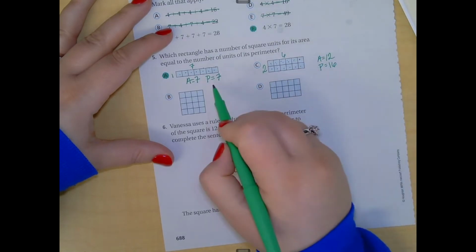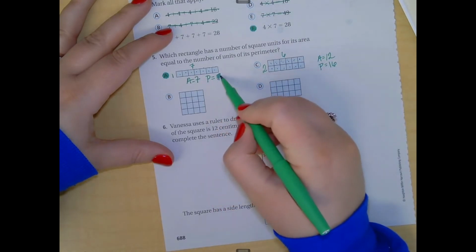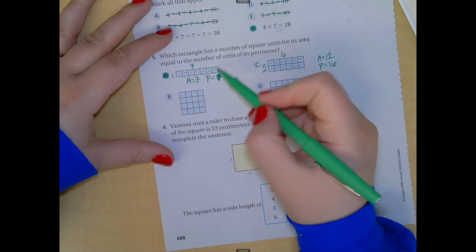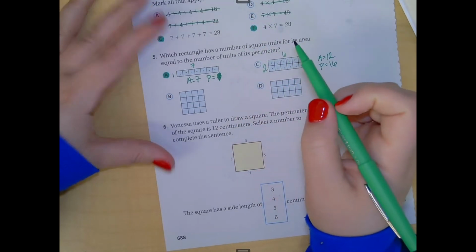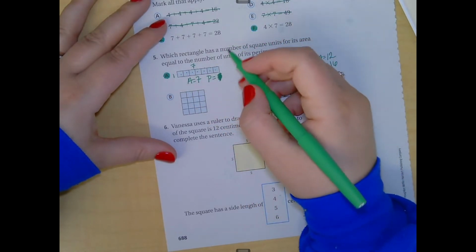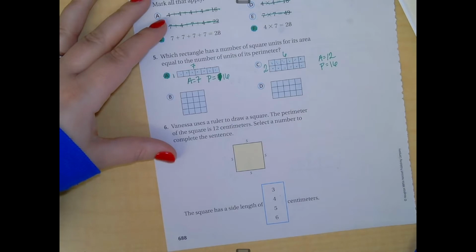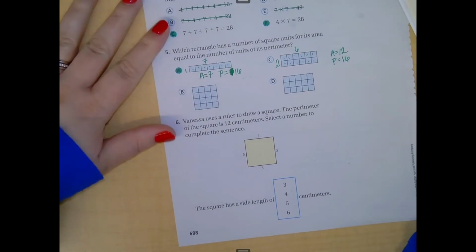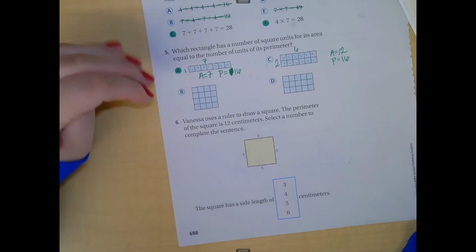Did anybody notice I did this one wrong? Oh my goodness. Trying to hurry, and I multiplied. We don't multiply. It's 1 plus 7 is 8. 8 plus 8 is 16. I hope you were over on your end hollering out, no, Mrs. Rankin, no, and caught my mistake. Okay, B.